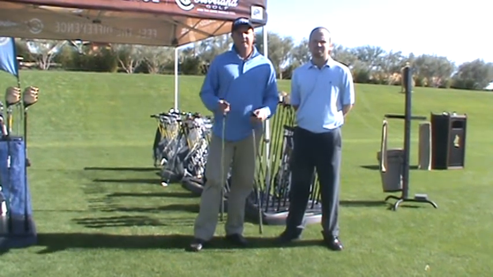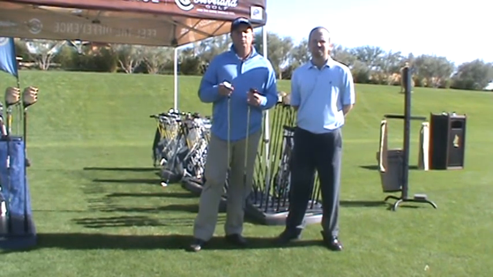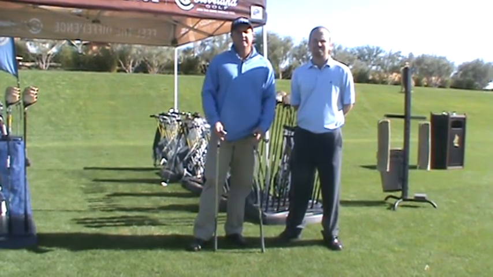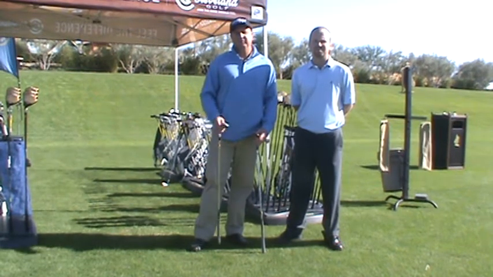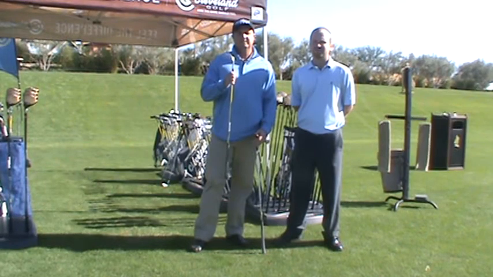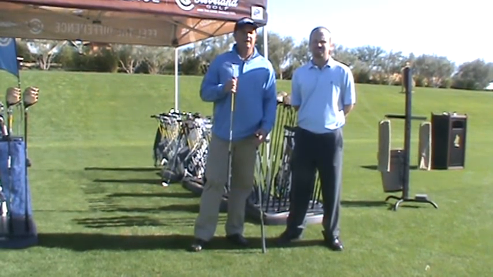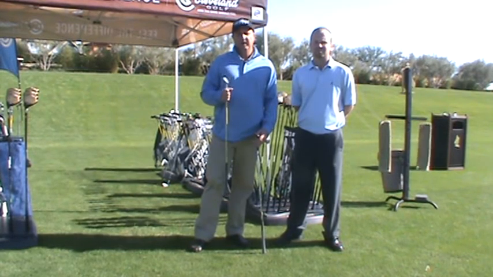So we have options. We were the first company to actually offer options in bounces on wedges. For instance, our 56 degree in the 588 Forged in the low bounce option is 10 degrees. In the standard bounce is 14 degrees, and in the higher bounce is 16 degrees.